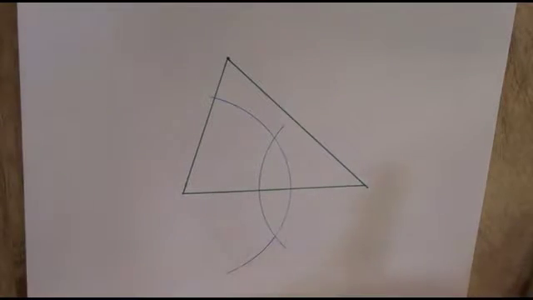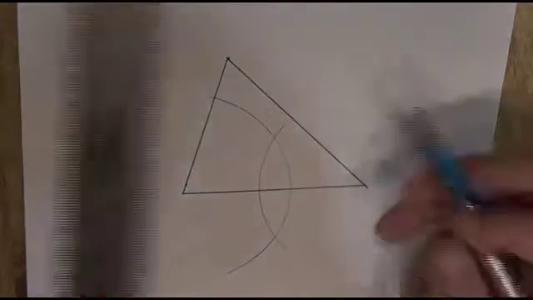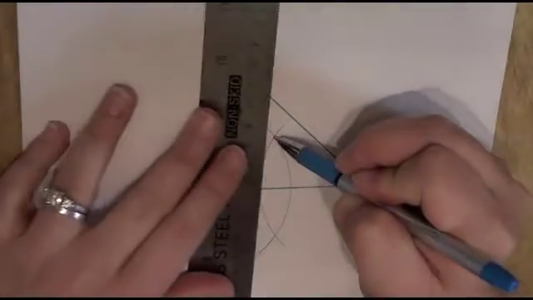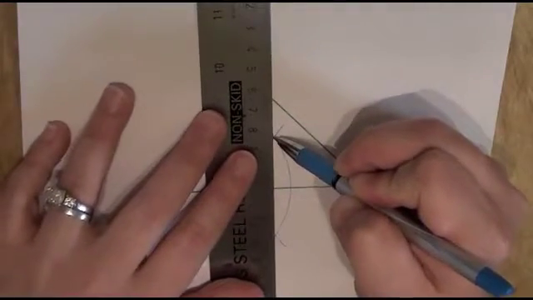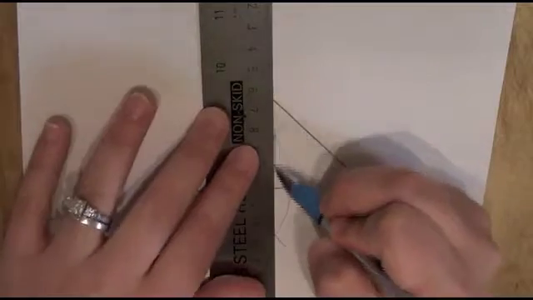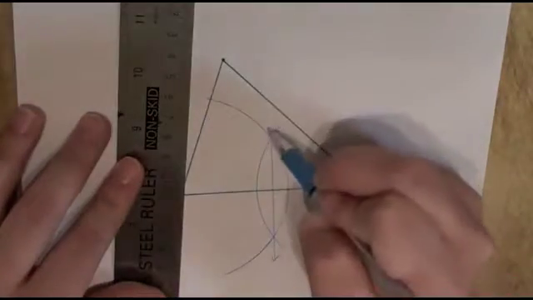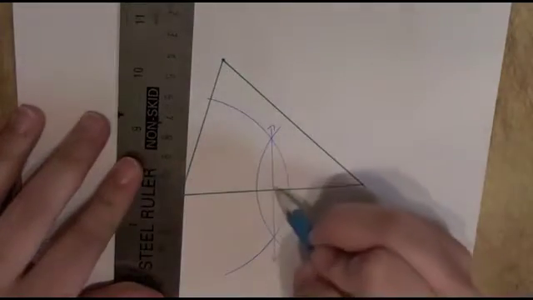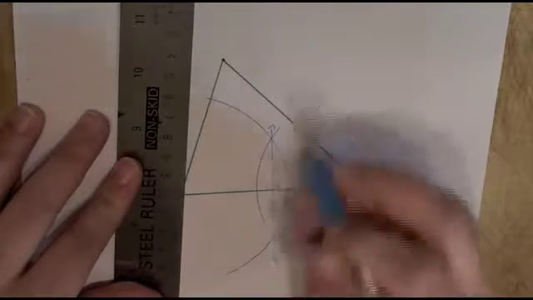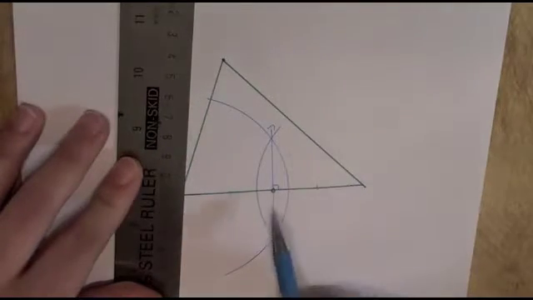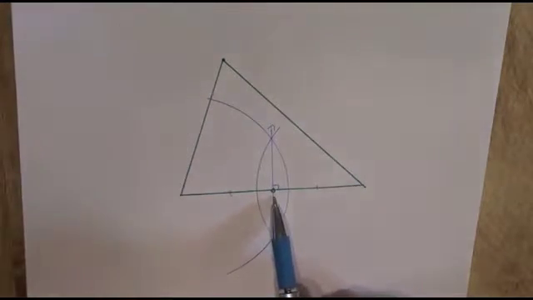And they should cross and make some sort of a football shape in the middle. And with that football shape, you connect the two intersections of the arcs. There is our perpendicular bisector, which means this point right here is our midpoint.